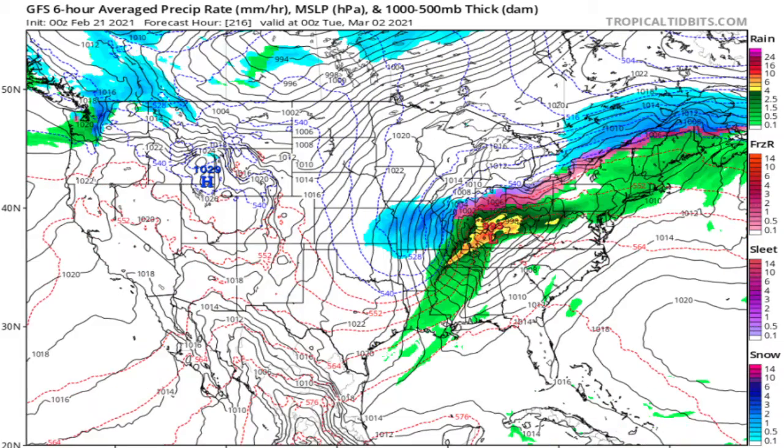Kansas is getting hit the most, and then looks like we're not over for the snowfall in Missouri. Looks like the whole state's covered. This is Tuesday 0Z, so that's Monday evening at Eastern time, about 7 o'clock, so it'll be about 6 o'clock Central time.